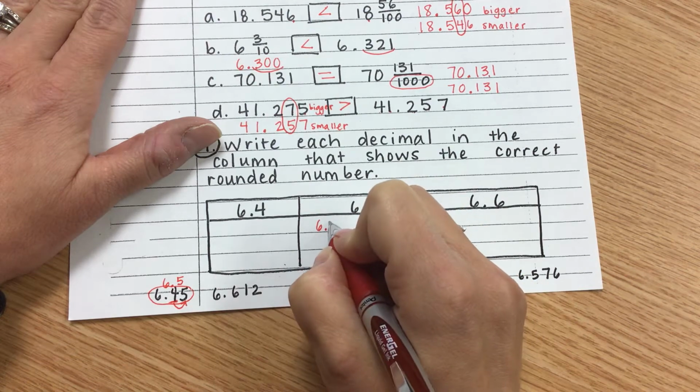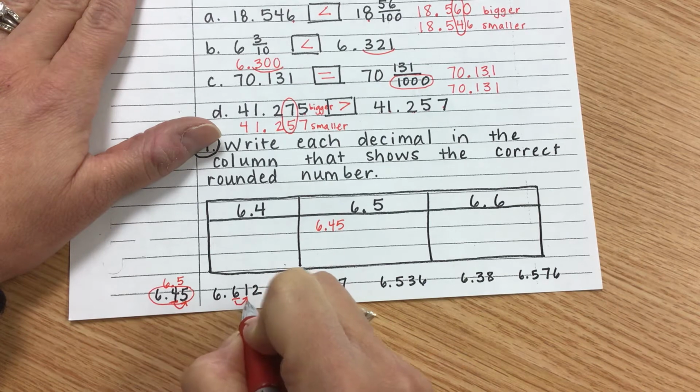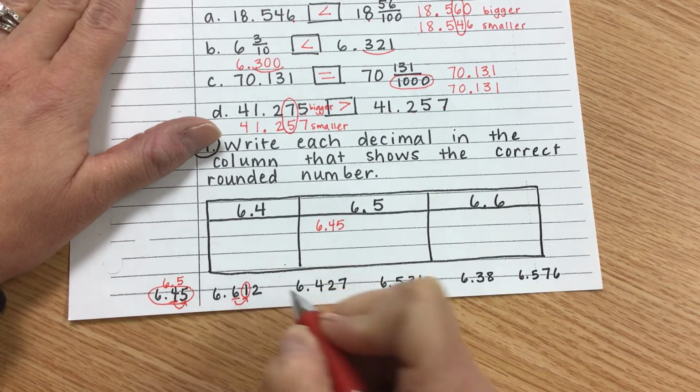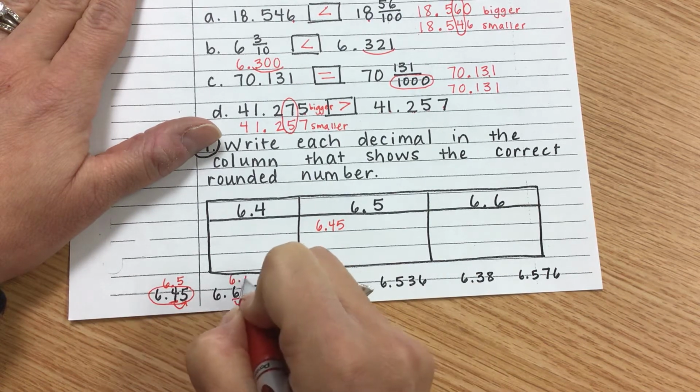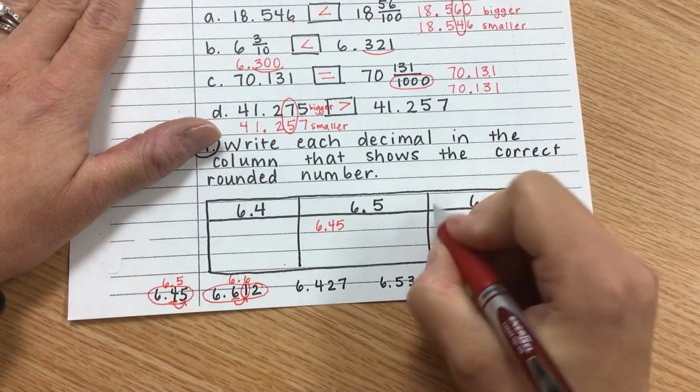6 and 45 hundredths. So I'm going to look to the right. That's not 5 or more right there. So this is going to be 6 and 6 tenths. So I'm placing this number over here.